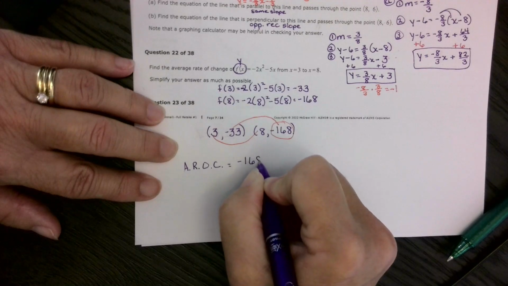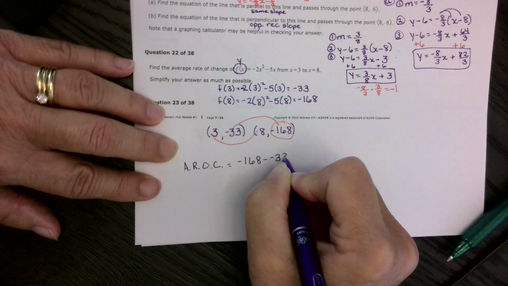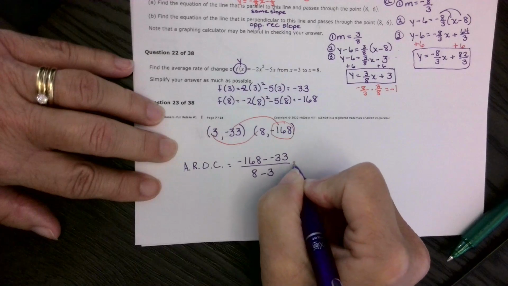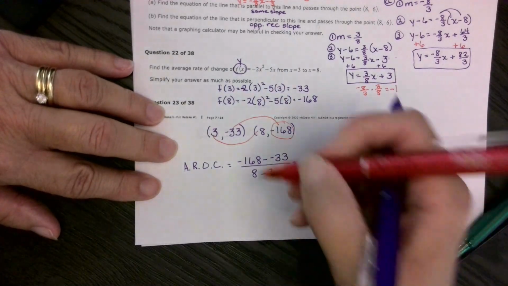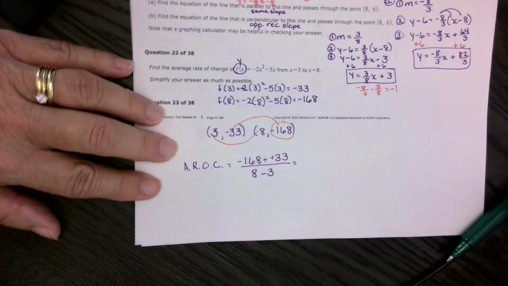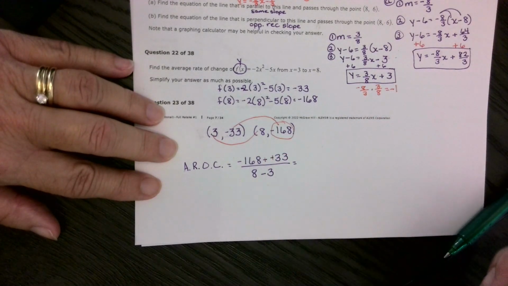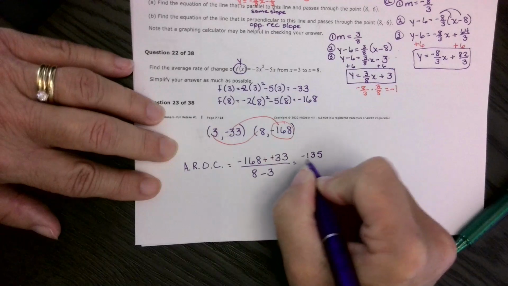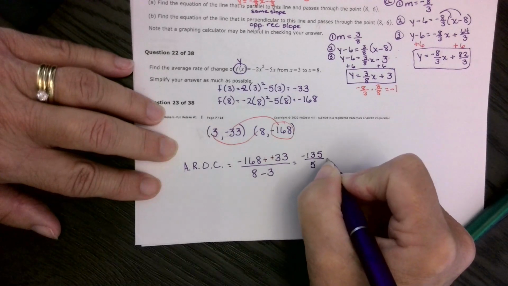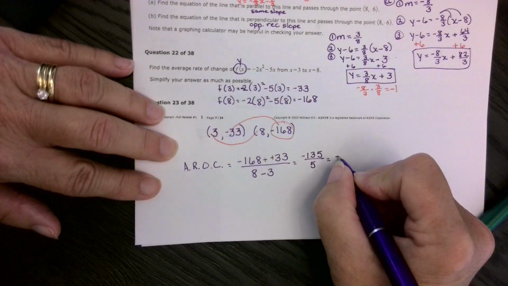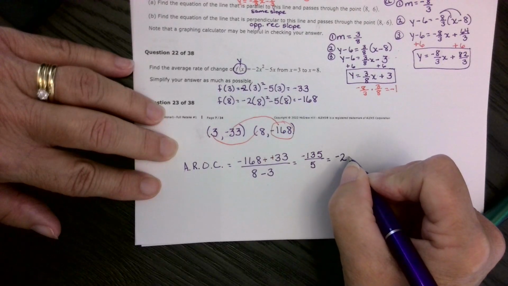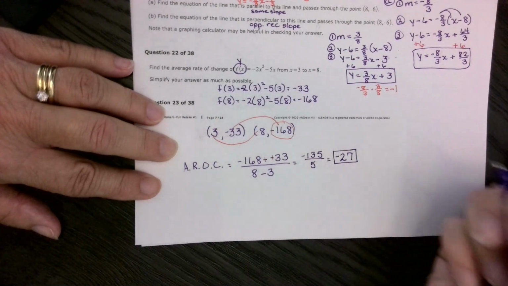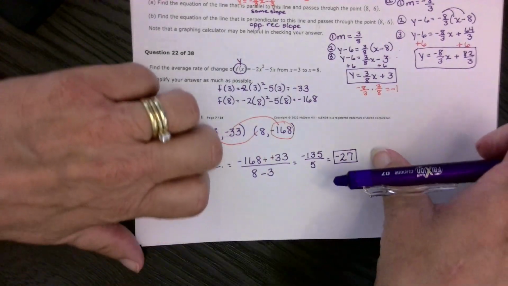But you're going to do the exact same thing. Negative 168 minus its partner of negative 33. Then you're going to go 8 minus 3. On the top, we got a double negative. It goes to a positive. When I say negative 168 plus 33, that's going to give me a negative 135 over 5. Then when you divide that out, you get negative 27. And there's your average rate of change. Okay.